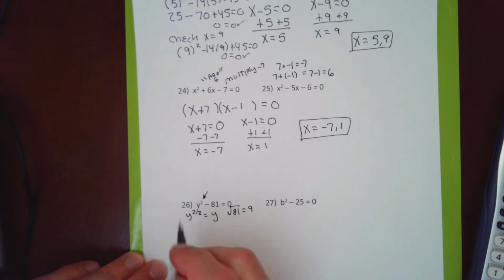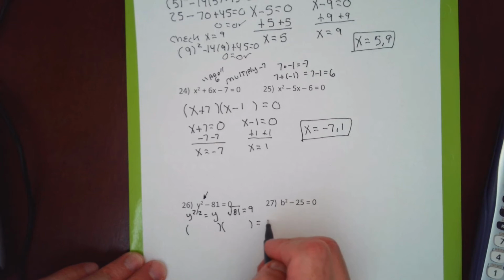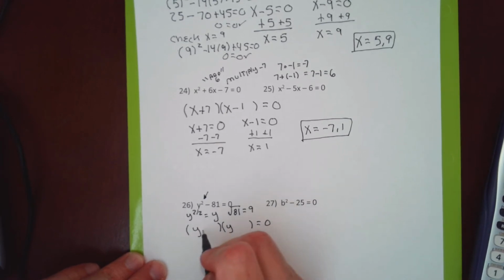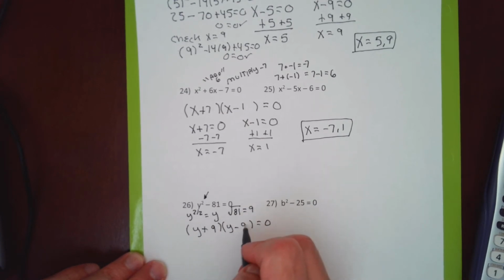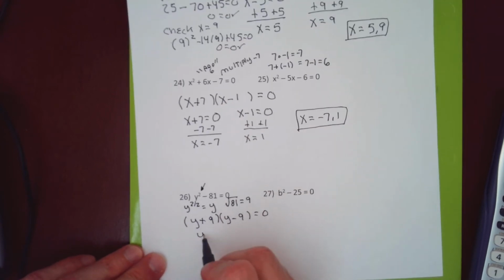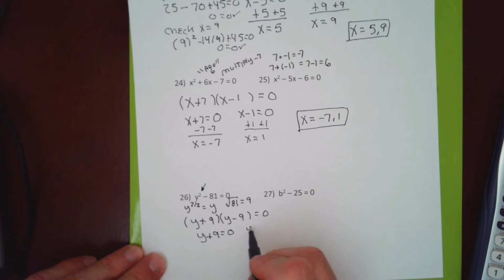I'm going to create two identical parentheses, one with a plus sign, one with a minus sign. I'm going to put the y's up front, one with a plus, one with a minus sign, and after those signs, the 9. And now I'm going to solve these. First, I'm going to do y plus 9 equal to 0. Second, I'm going to do y minus 9 equal to 0.